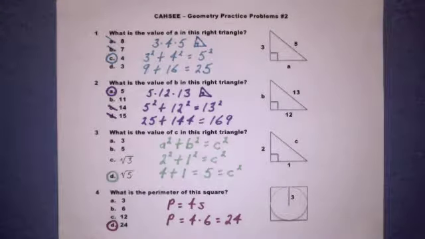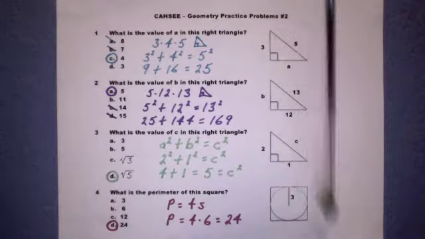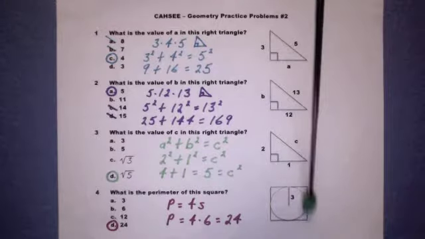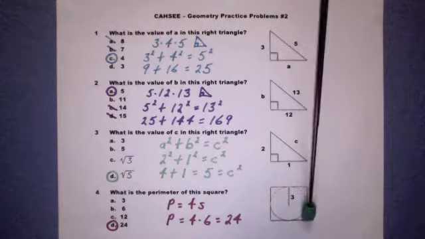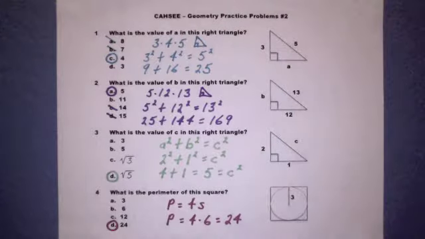Now the reason I keep saying units is there's a distance measurement here. This is inches, yards, feet, miles, millimeters, centimeters, kilometers. It's some distance measurement. But on the California high school exit exam, they often don't use the units, which confuses students sometimes. There are units there.